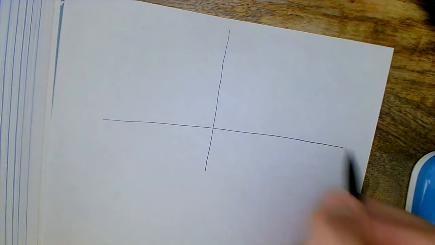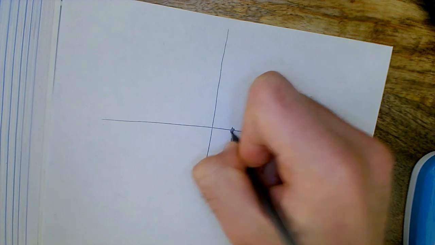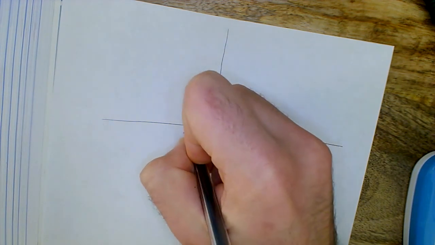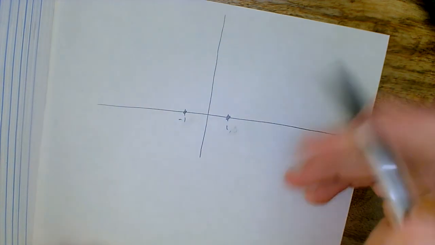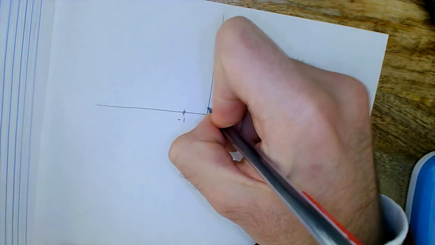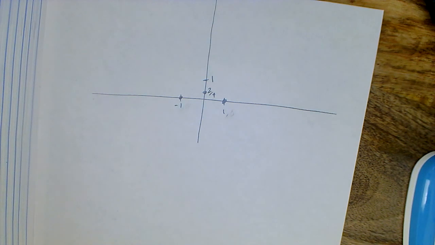Alrighty. So now the next step is if we start to draw this graph, we have a slight problem. I know, for example, that the point 1, 0 is on the graph, that's an x-intercept, and so is -1, 0. So those 2 points are on the graph. And so is 0, 2/9. So those 3 points are on the graph.